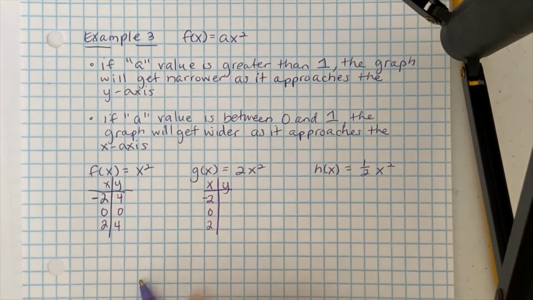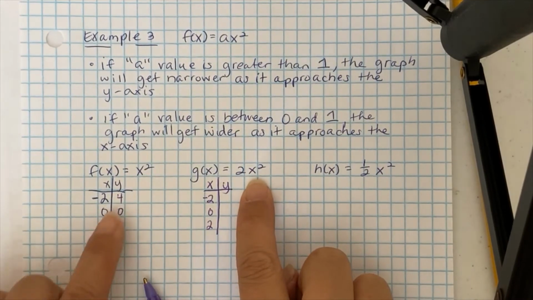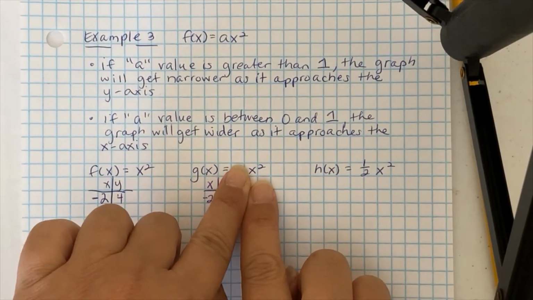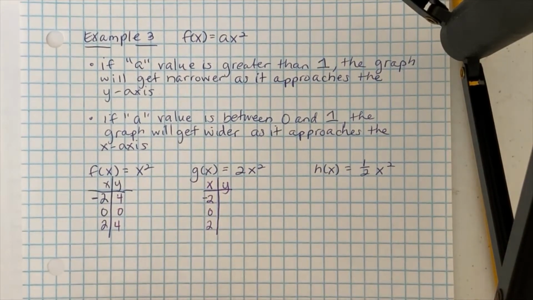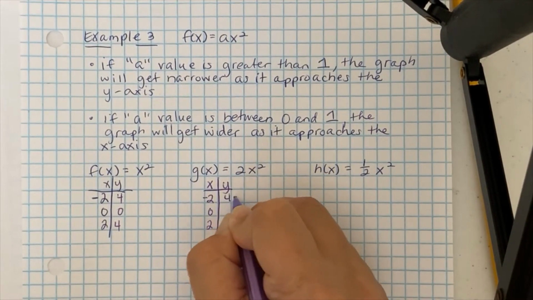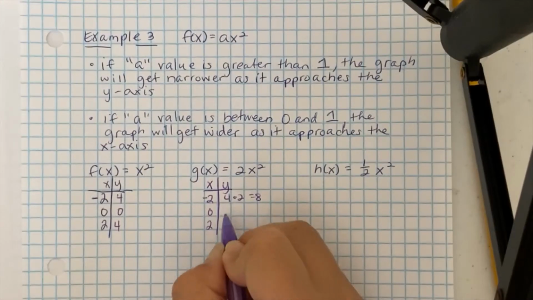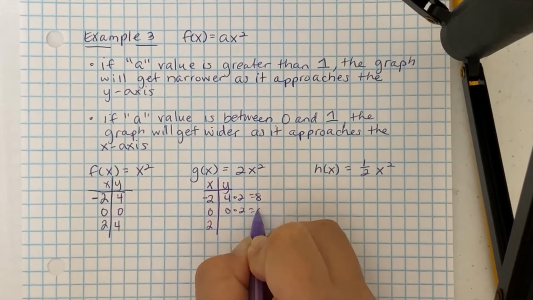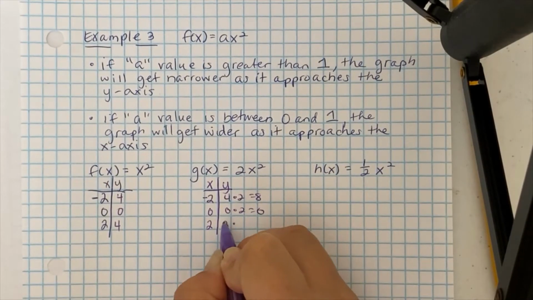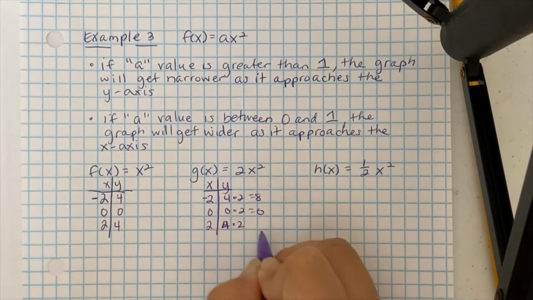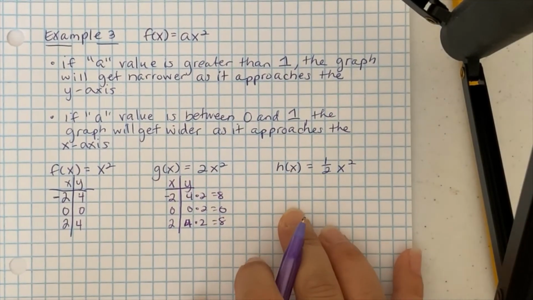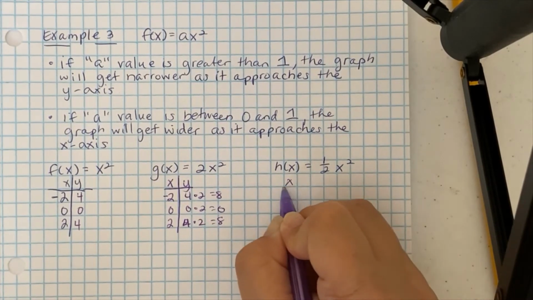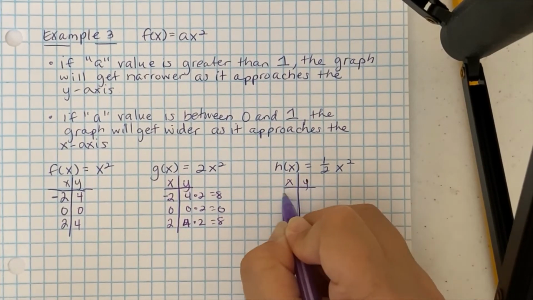Now I already know what the answer for plain x squared is. I'm going to take my answer and multiply by 2. So basically we're doing 4 times 2 and we have an 8. 0 times 2 and we have a 0. 4 times my 2 and we have an 8 again. When we go to this one, same situation. We're going to use the negative 2, 0, and 2.